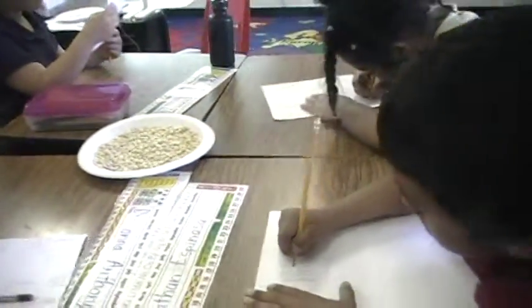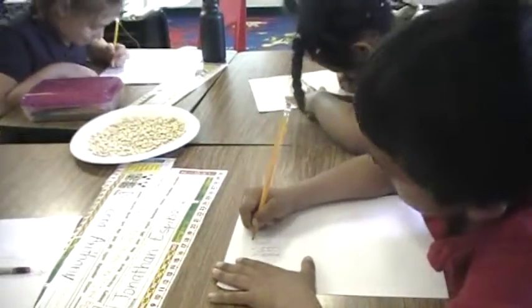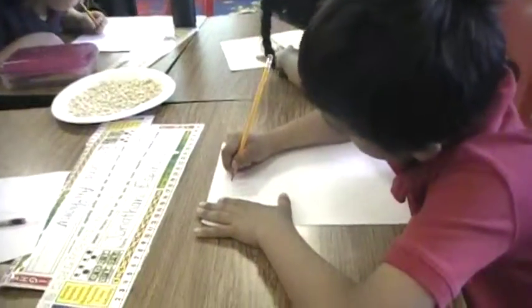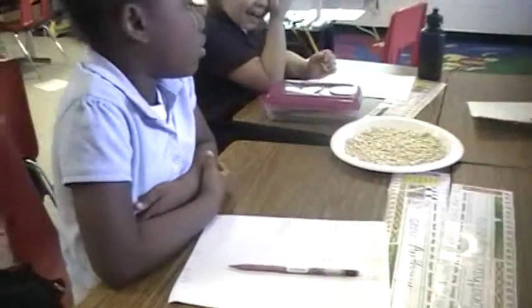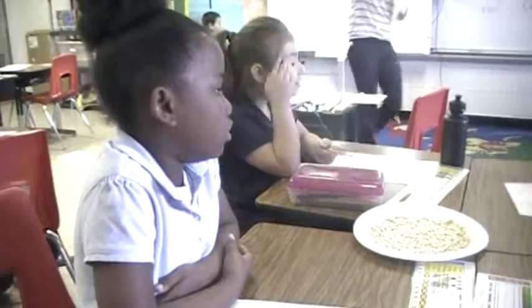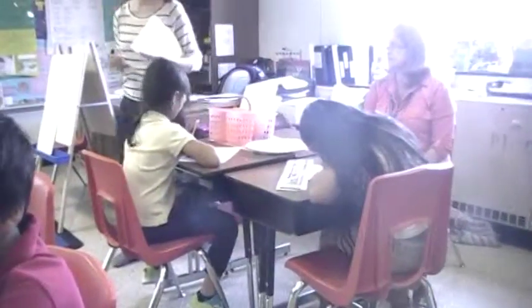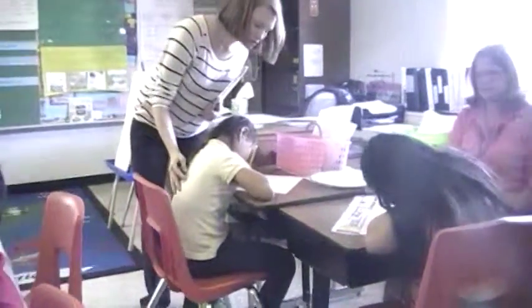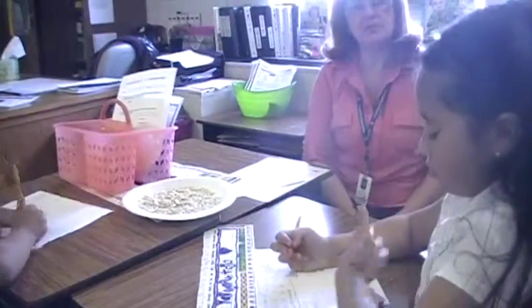Those are rows or columns? Good job, Jaleesa. There you go. Okay, yours is very neat. This is it. 3 columns.